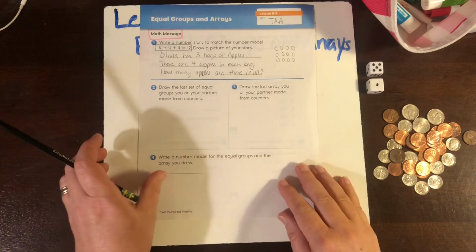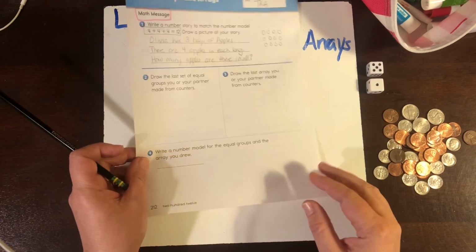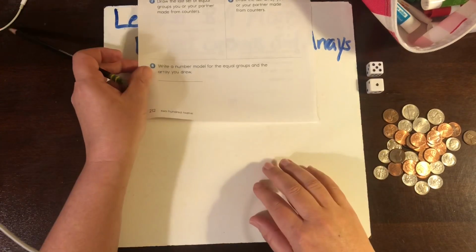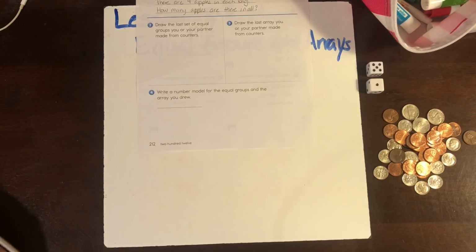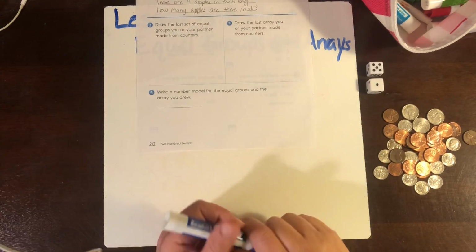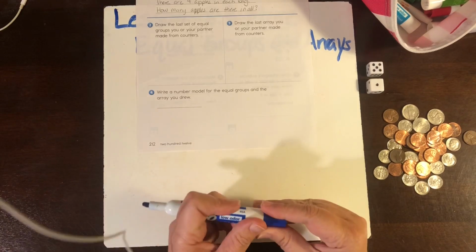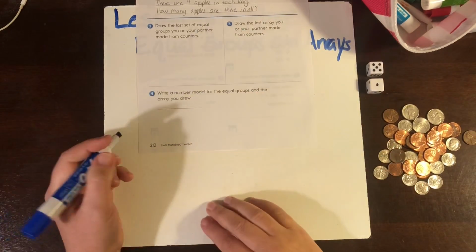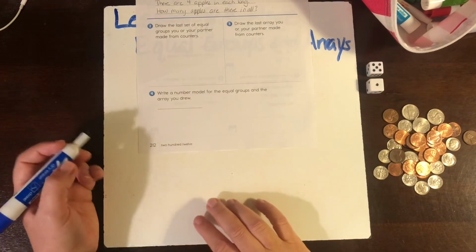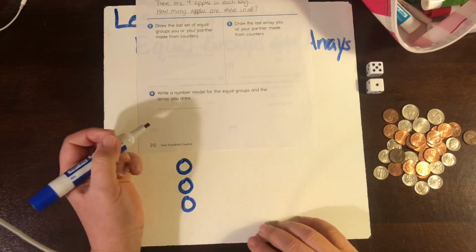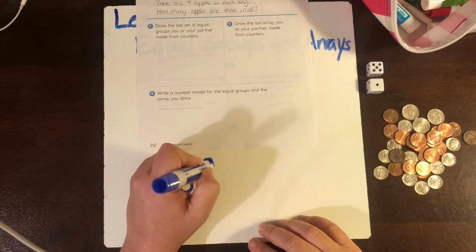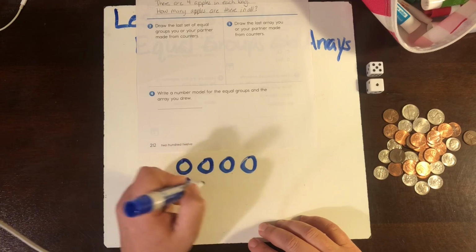Okay? But one thing I want to show you is that we've been talking about number models, and some of you might be ready for how that number model may look different than an addition story problem, okay? Because when you look at that picture, I'm going to draw that picture right down here. 3 rows, or 3 bags. There are 4 apples in each bag.